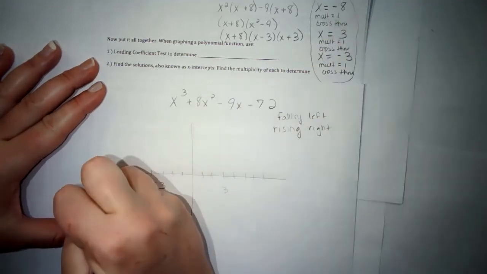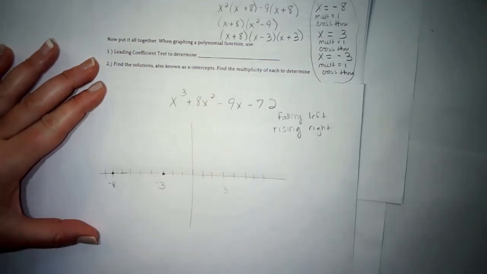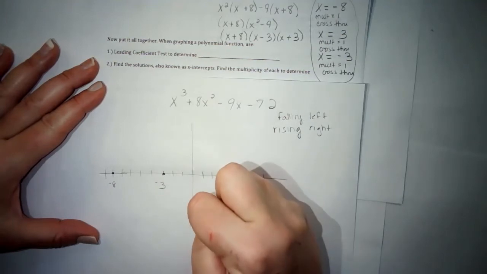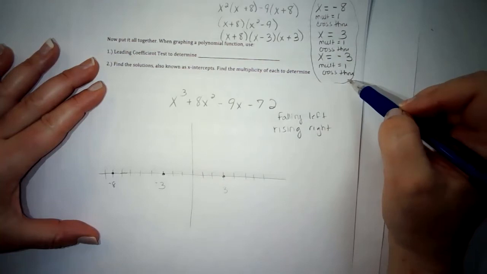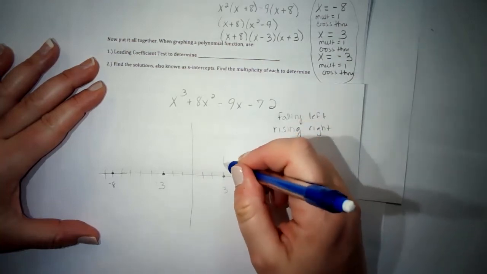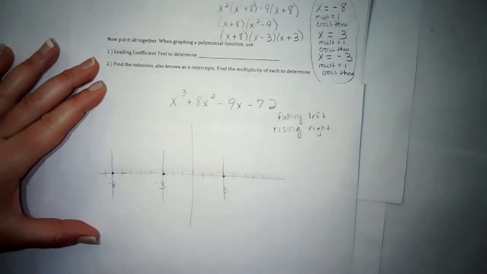I've got an x-intercept at -8, an x-intercept at -3, an x-intercept at +3. I've got a cross through happening at every single one of them. Okay, everybody agree with that? All right.